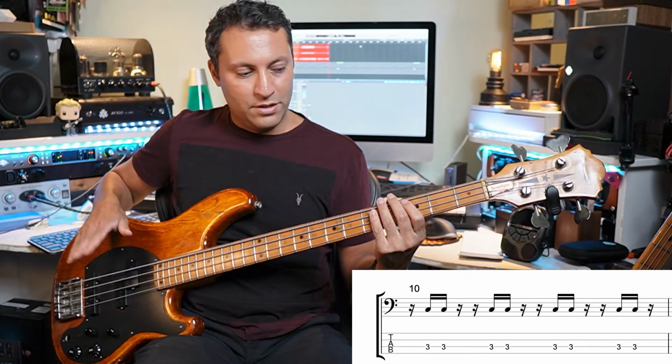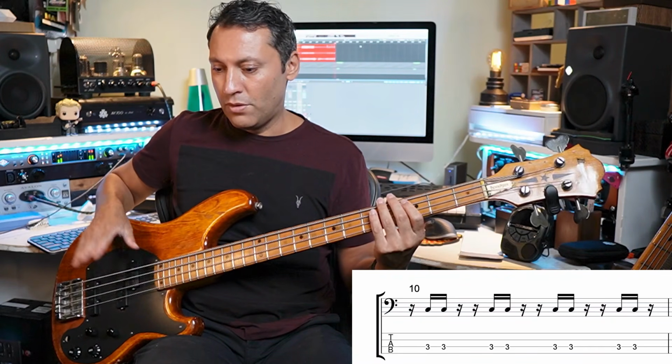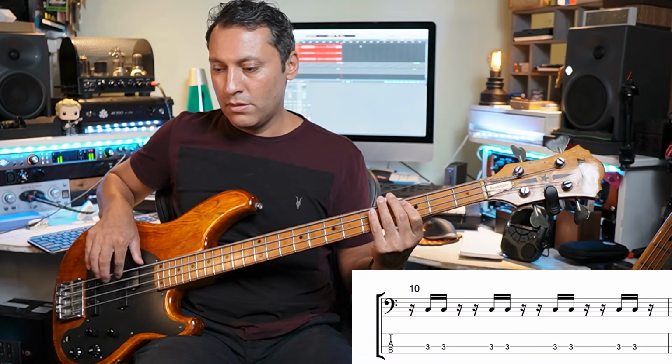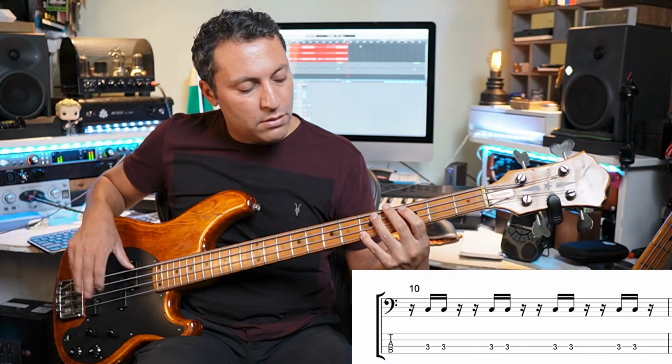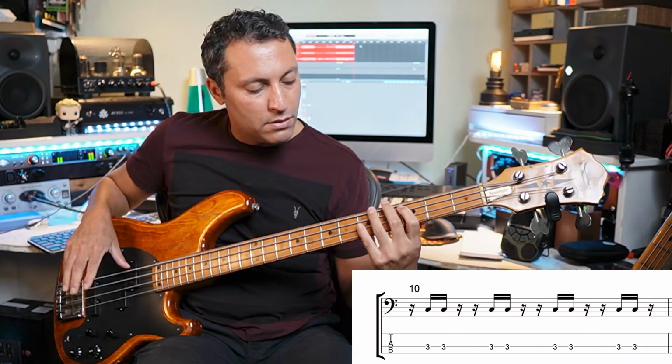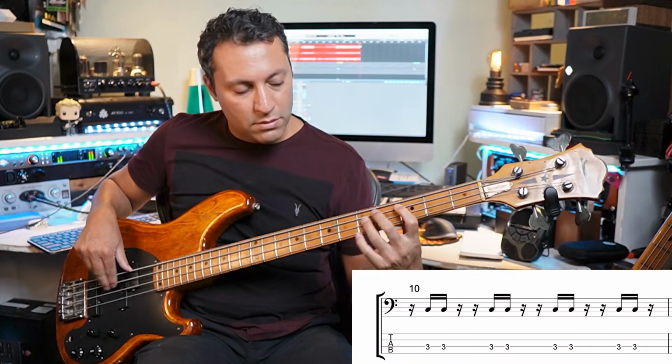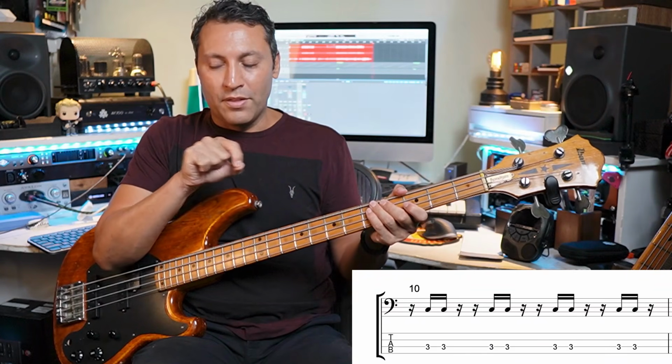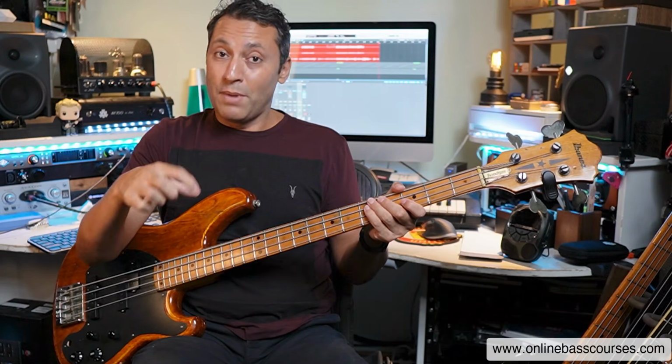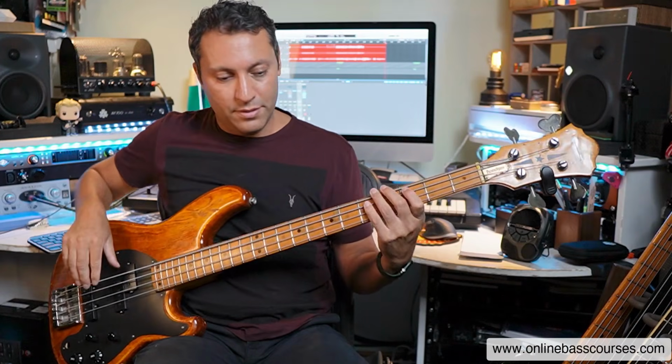I'll add that beat in. Try not to do that when you play bass, by the way, but just to show where it is. 1, 2, 3, 4. Okay, now we're getting somewhere where I'm introducing this rhythm, but maybe some other rhythms in and around it.